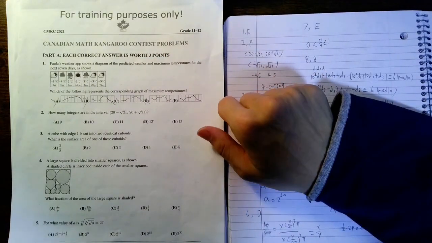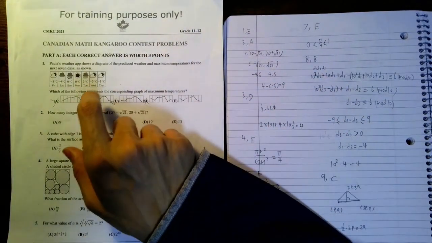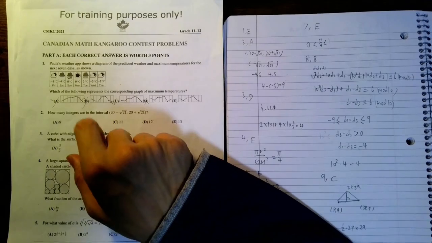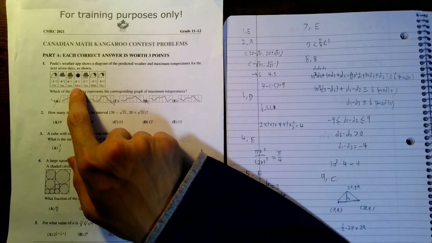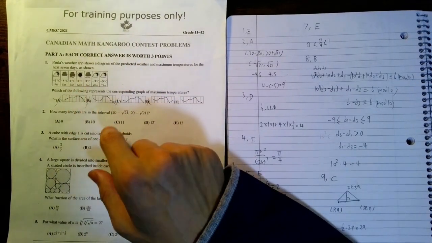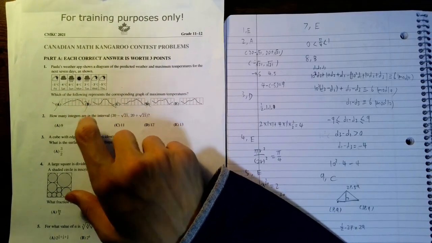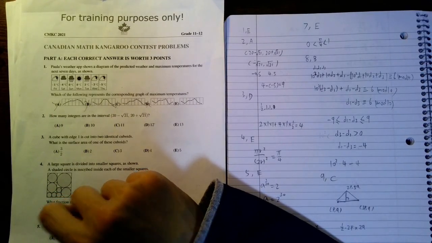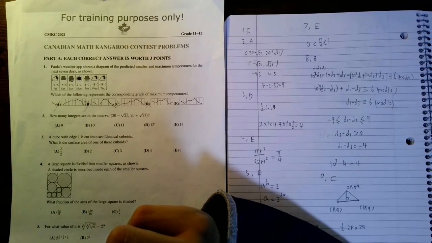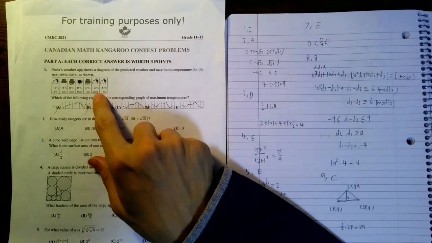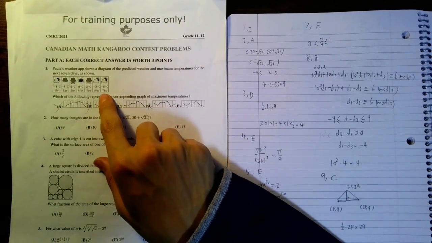Okay. So the third one and the fourth point should be at the same level, and we know A is incorrect. Then we know that this is going down and even down.